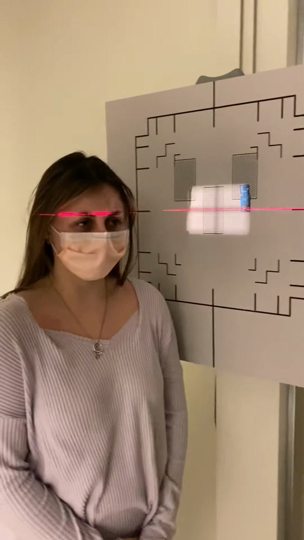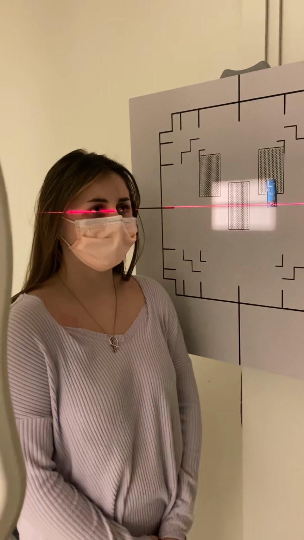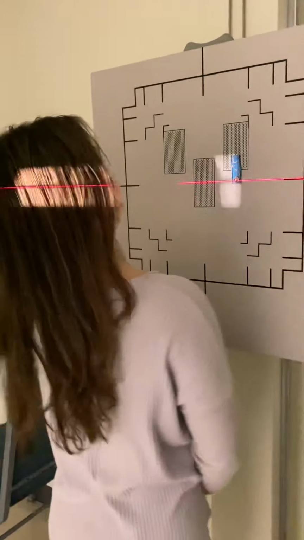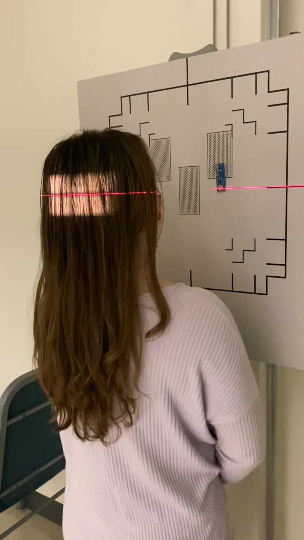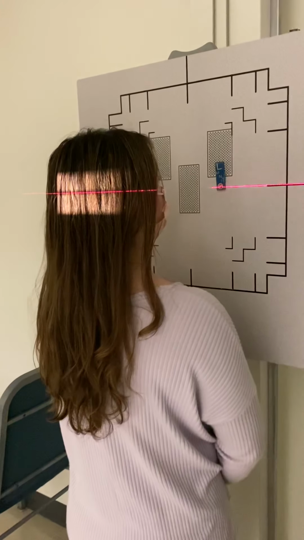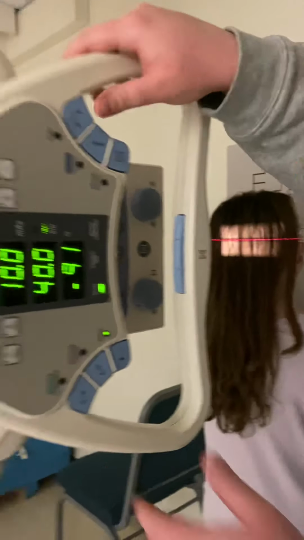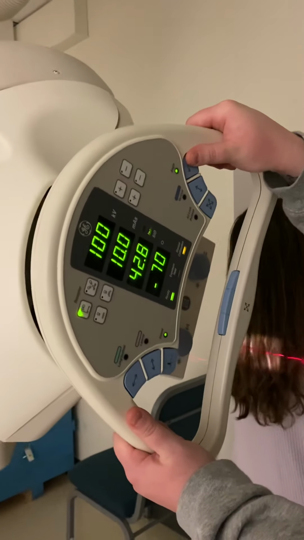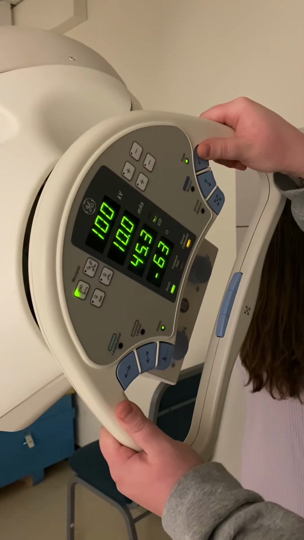So the next projection I've got is the PA axial. I'm going to make a caudal angle of 30 degrees with my tube. Bring that down to 60.